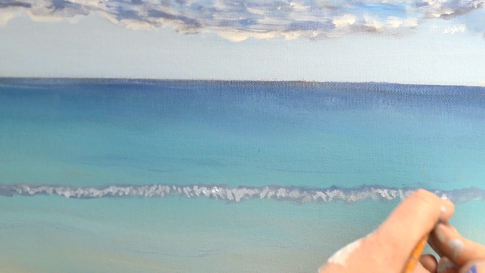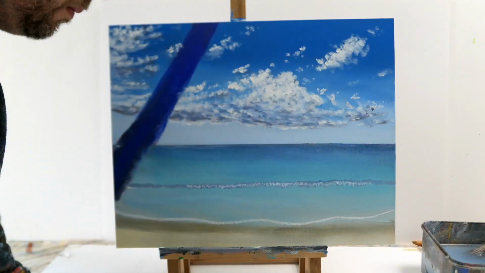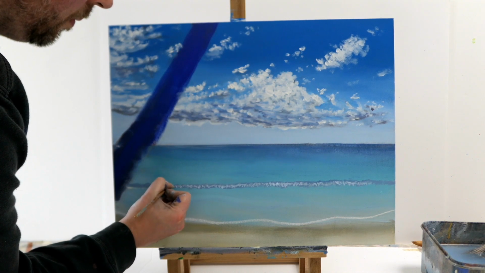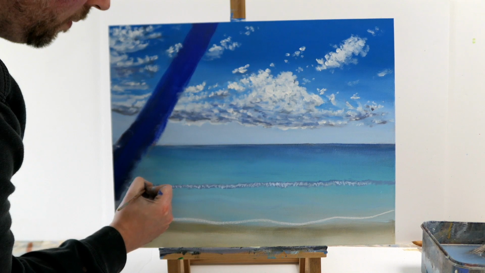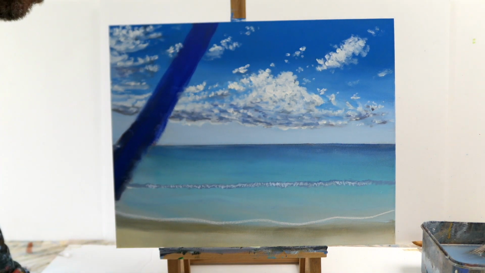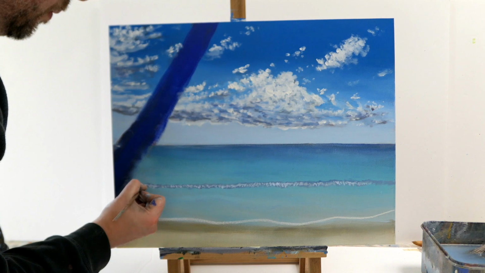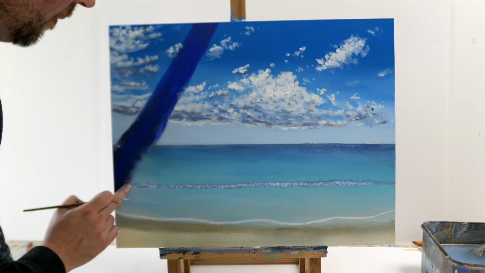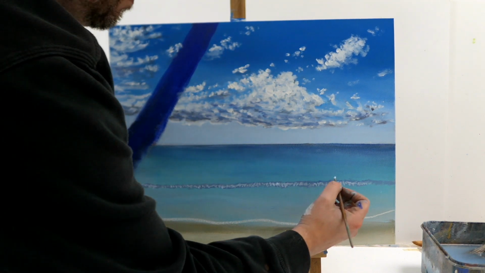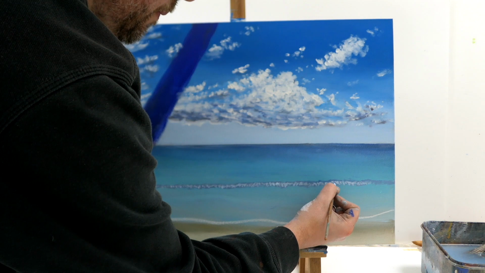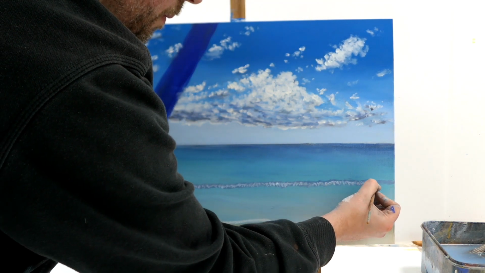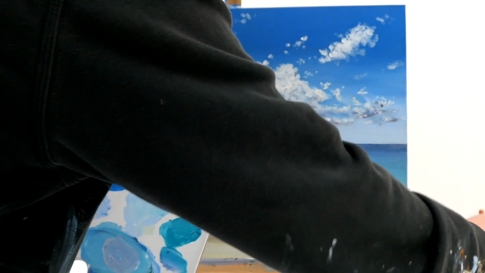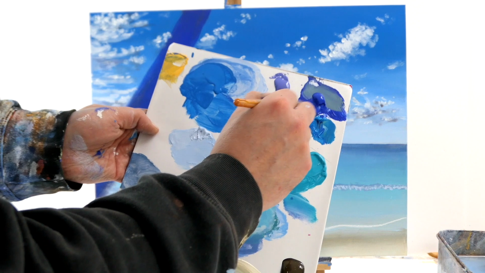So just load up your brush. Leave plenty of gaps. Just try to create some of the illusion of texture. We'll just do it all the way across. So if we've done it on the left, we'll just match it on the right. Don't worry about your tree, we'll block that in. We'll do all the detail on the tree in a minute. Excellent.